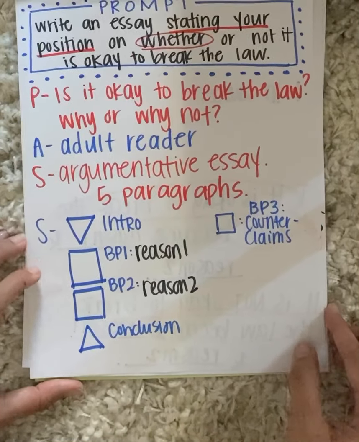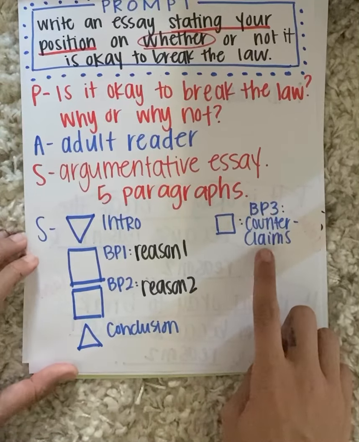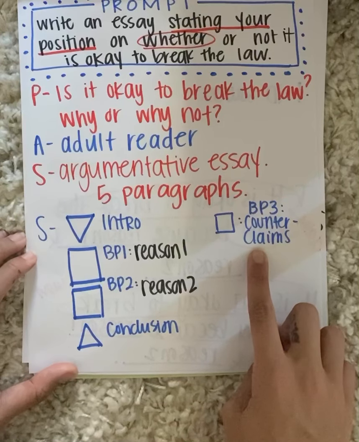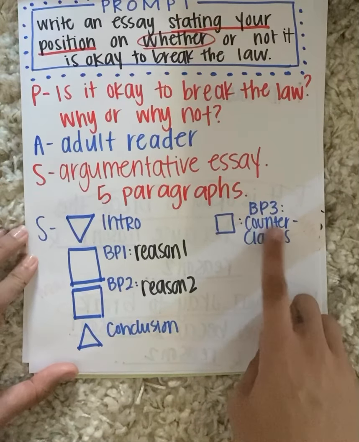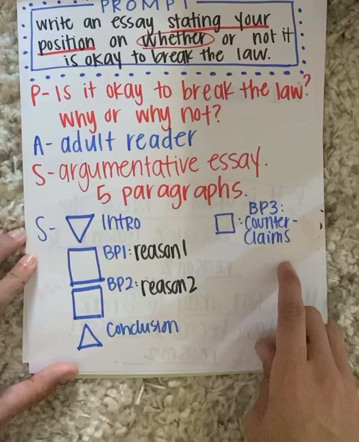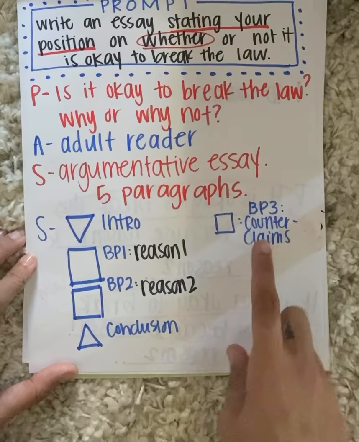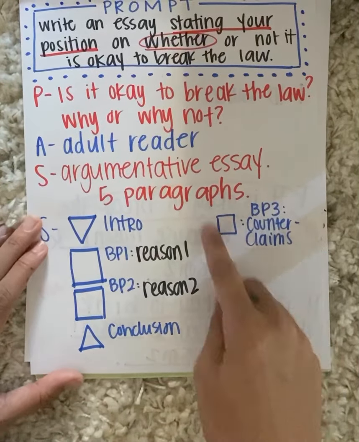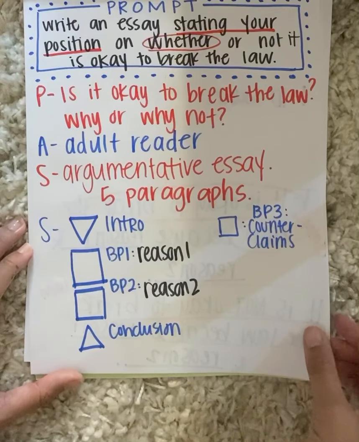Now that you know what your opinion is, you can also identify a counterclaim. So if you chose it is okay, a counterclaim would be it is not okay. If you chose it is not okay, a counterclaim would be it is okay.